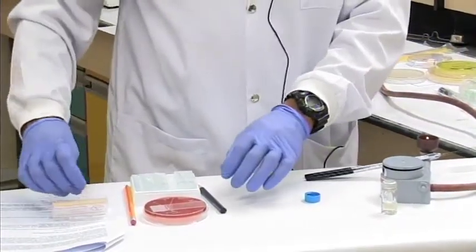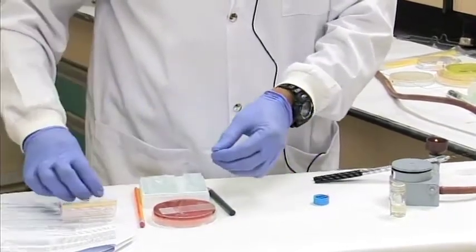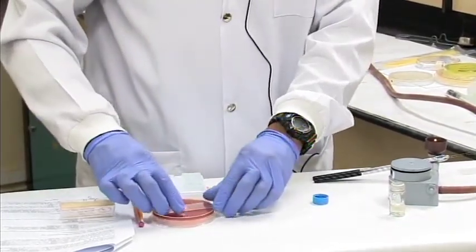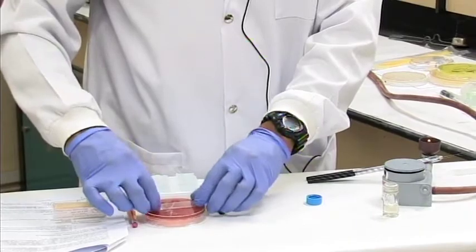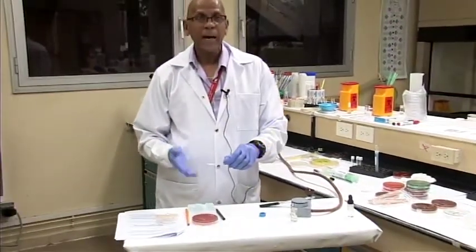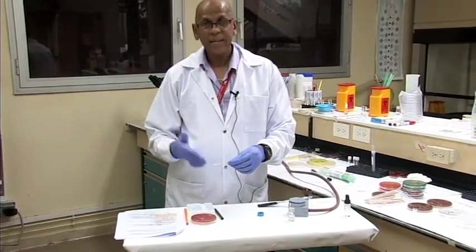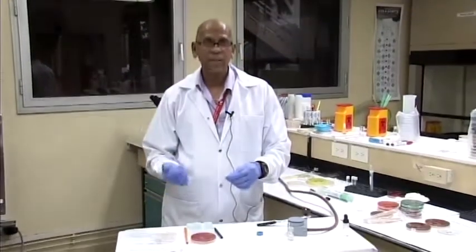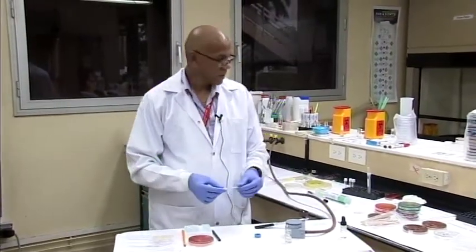And then apply a cover slip or cover glass again to it to create what we call a wet preparation. Again, we put this under the microscope under times 10, times 40, and look for things like, as I said, for example, Trichomonas, Candida, and so on.